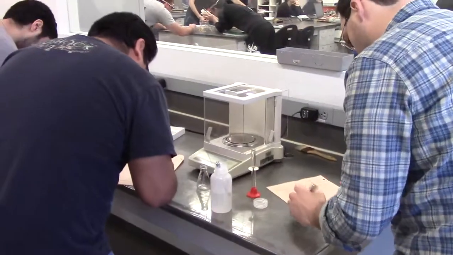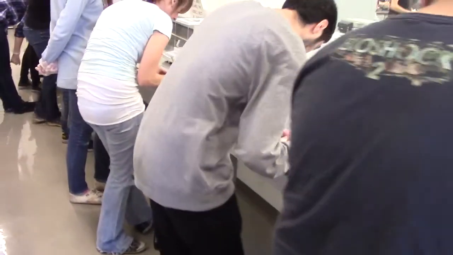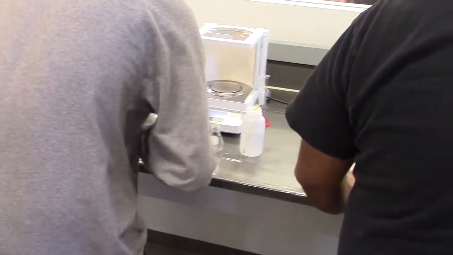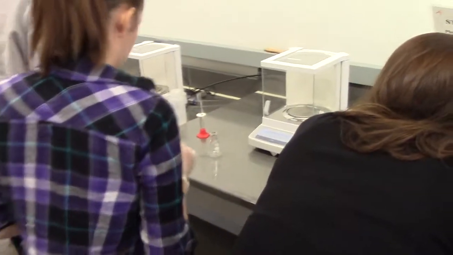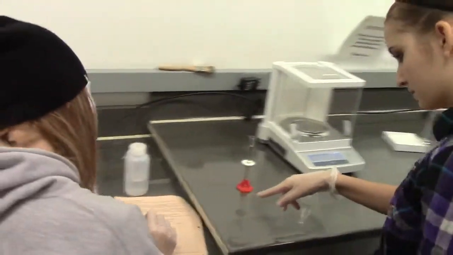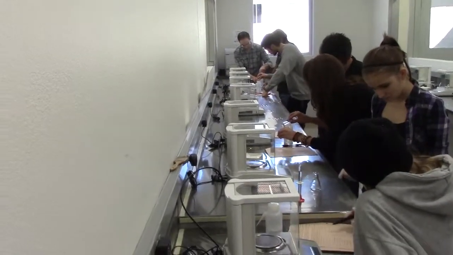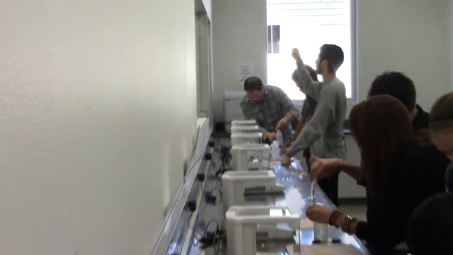And we have to estimate the last one, right? So what do we have to do? The water. Oh, because we pour the water from the graduated cylinder. I feel like we observe volume of water in the 10 mL cylinder. Yeah, I think so.